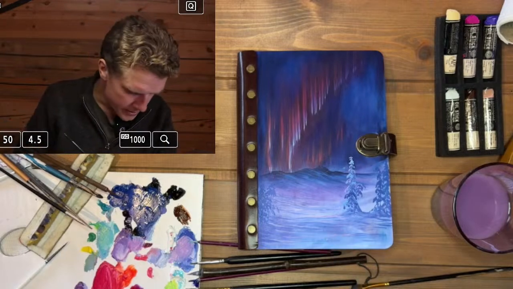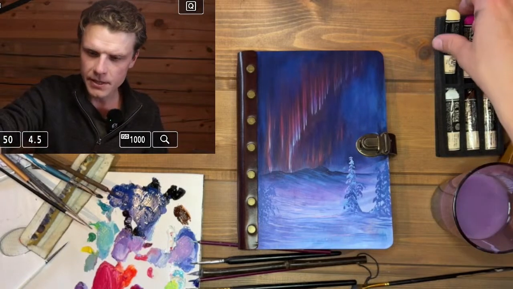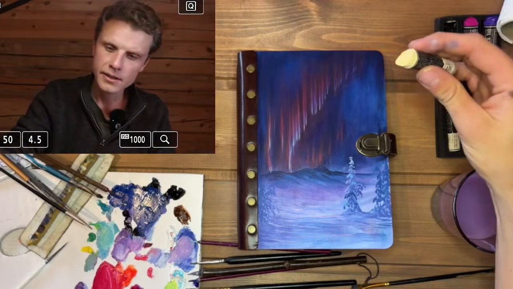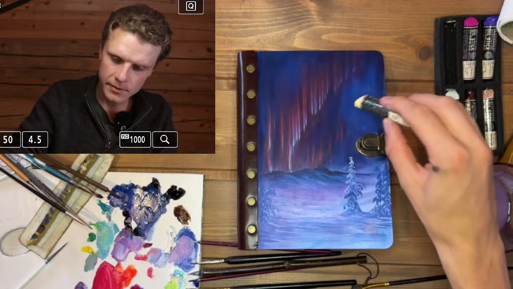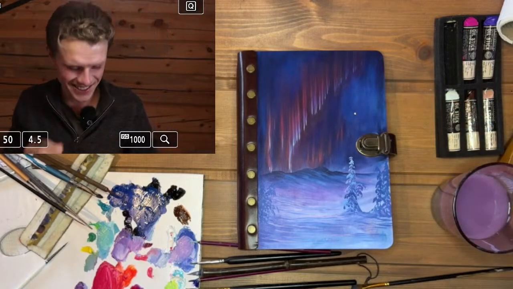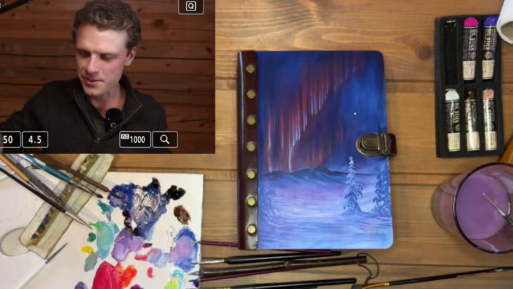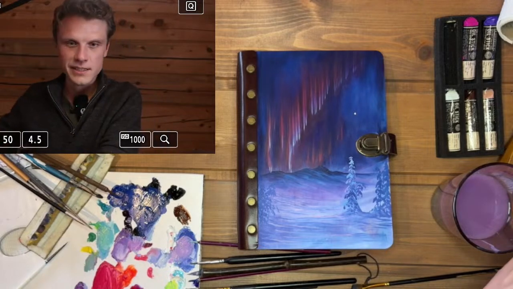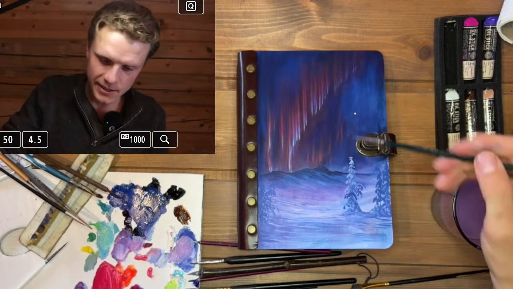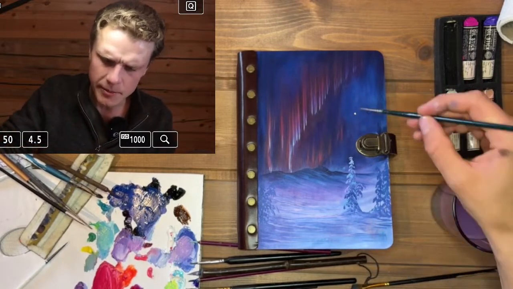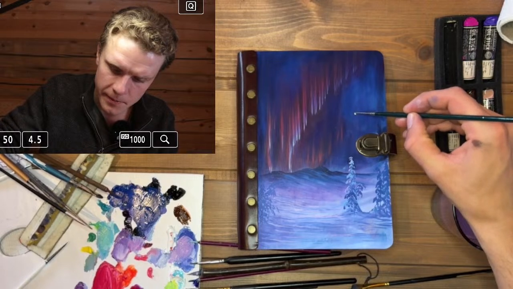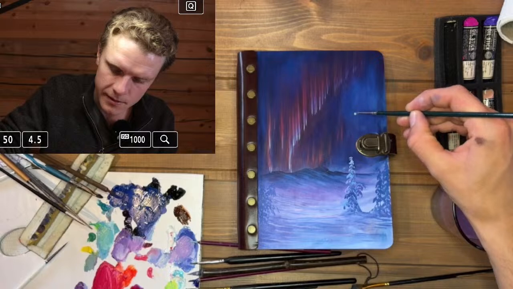So what I'm going to do here, I'm just going to plop down, well, I did this last time, this is an oil stick. And it's possible to just do that, and then use the brush, and then just paint around it, and you have a star. It's going to be a really big star. They shouldn't really be that big. But that works.